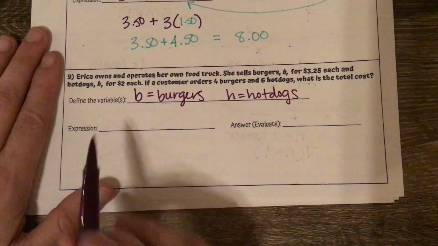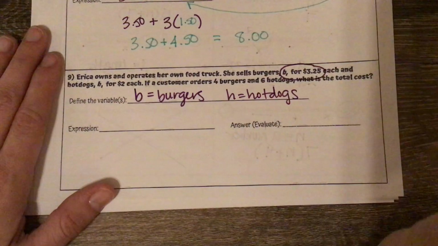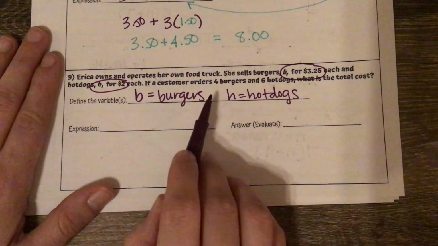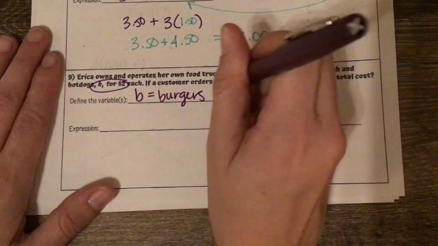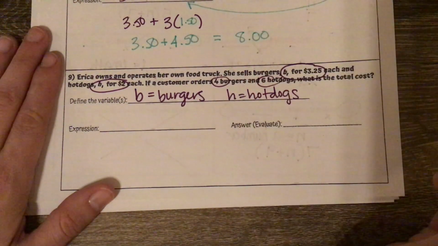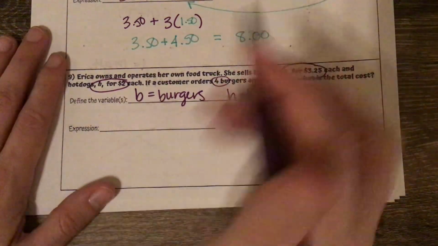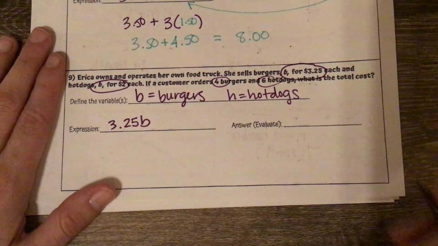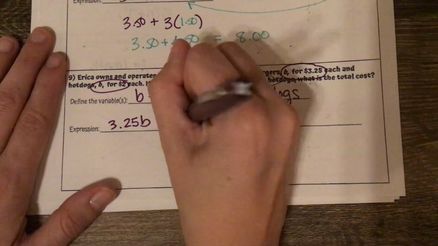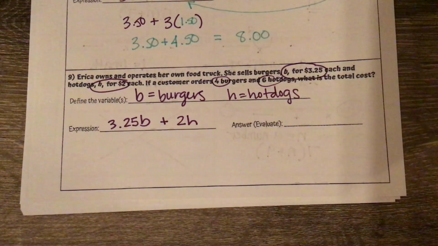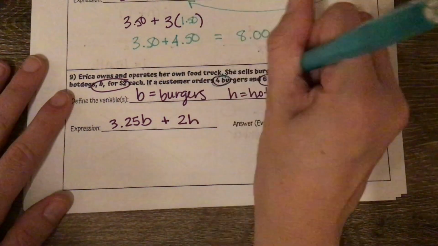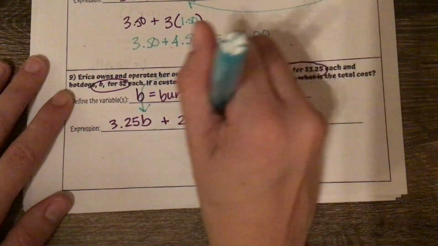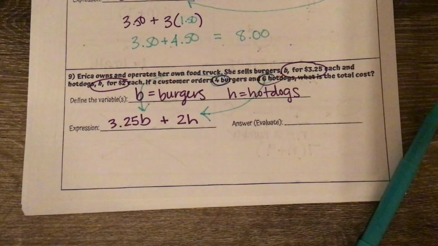So when I fill out this expression, we know that the burgers are $3.25, the hot dogs are $2. So how many burgers did they buy? 4 burgers and 6 hot dogs. We're going to plug that in after. So for our expression, it's $3.25 times however many burgers plus $2 times however many hot dogs. So we're saying if the customer bought 4 and 6, that's what we're plugging in. So the 4 is going to go where the B is, the 6 is going to go where the H is.